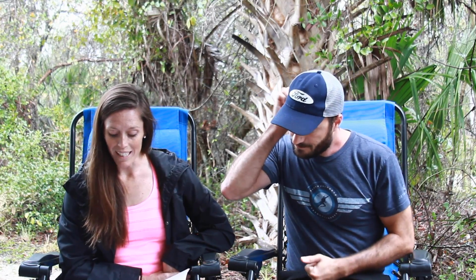Our next one is Campendium, and this one is super helpful because it's so easy to find free camping. As we've gotten more comfortable with boondocking, dry camping, camping without hookups, we would like to find those locations, and this is one of the easiest ways to find it. You can look at Campendium.com. There's an app, Campendium, as well.